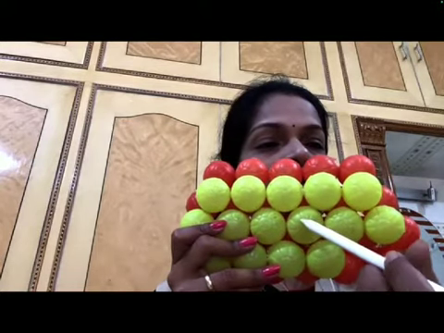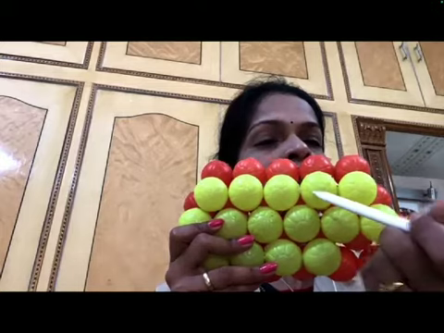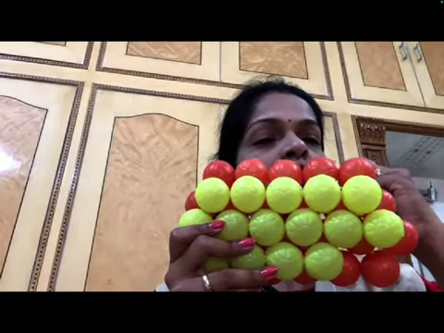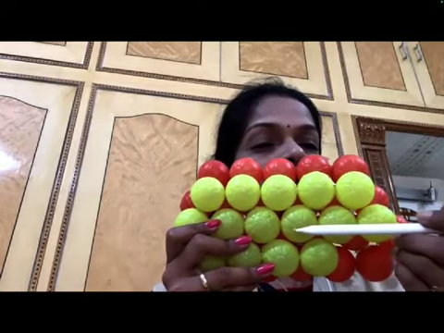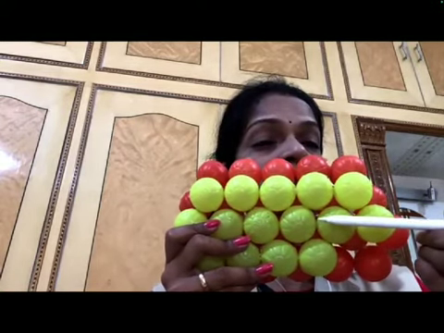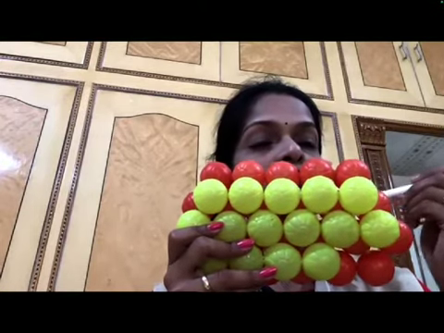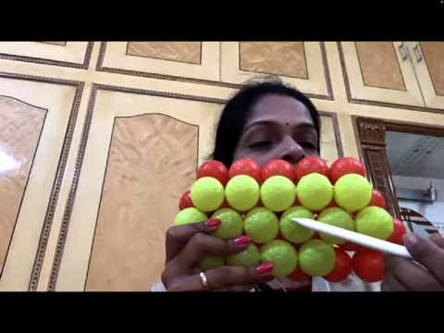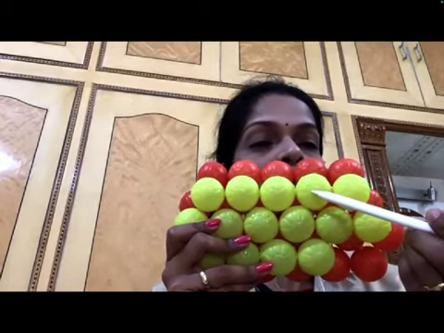What are these 6 atoms? These three yellow and those 3 orange behind. I'm going to take out these 6 balls, 3 yellow and 3 orange. So these 3 yellow means 2 down and 1 up.